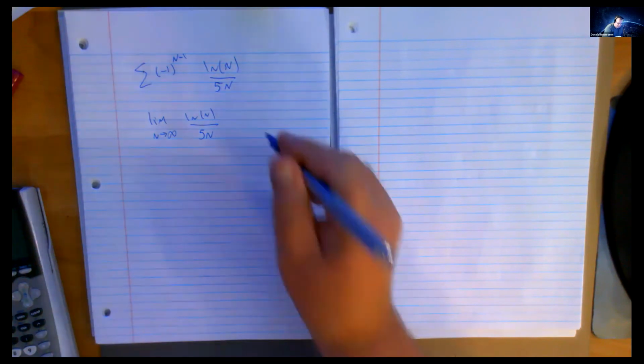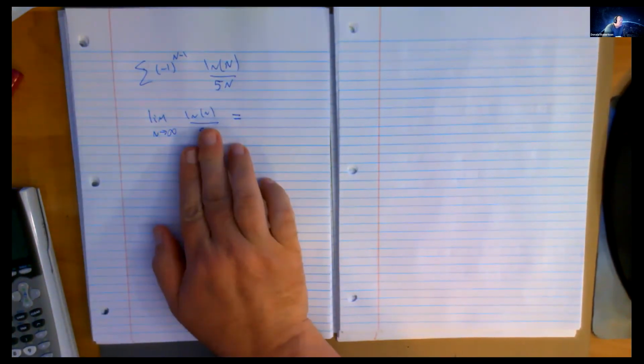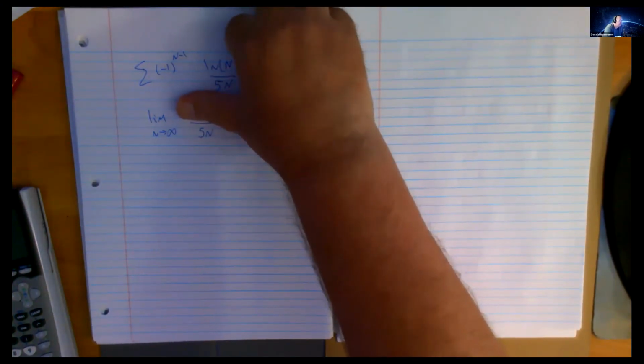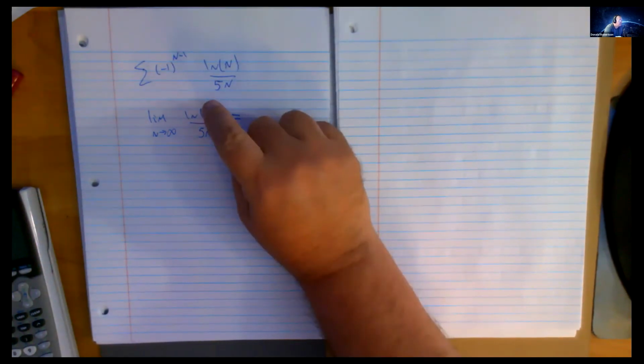Okay, guys, like this are brute force or L'Hopital, right? And it's always a good idea to try brute force in your head. Would you agree the log of infinity is infinity? And would you agree 5 infinities is infinity? Isn't this indeterminate form? L'Hopital is cool.